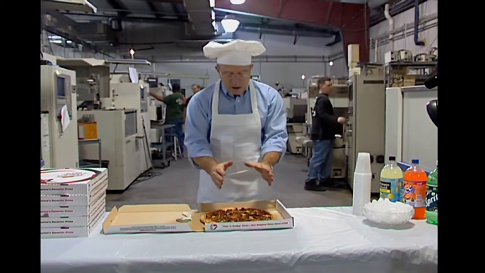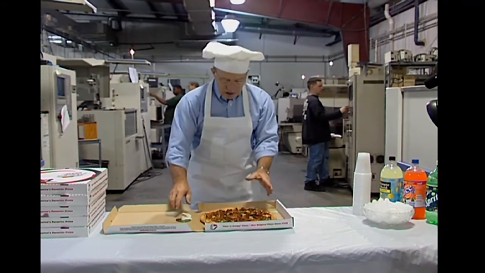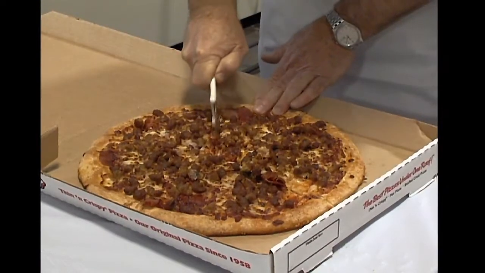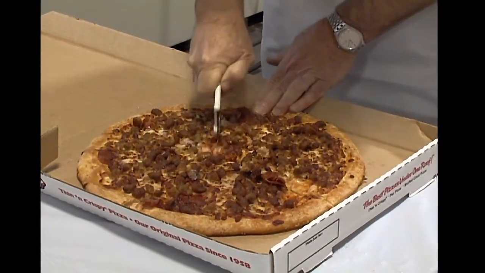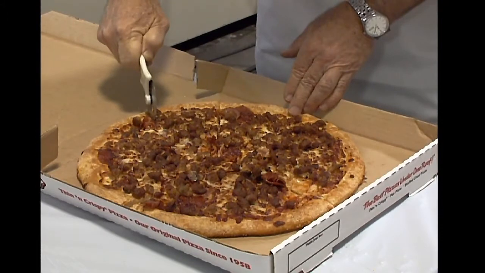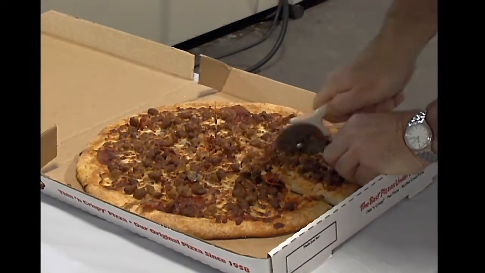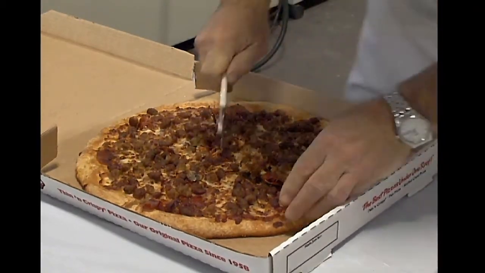Now I'm going to cut this pizza into 1/8. So I'm going to divide the 1/4 in half. So as you can see, 1/4 equals 2 1/8. I'll divide the other fourths into 1/8 pieces.